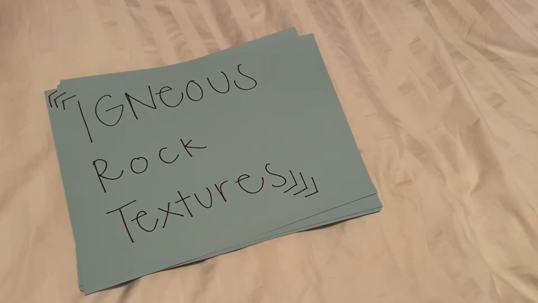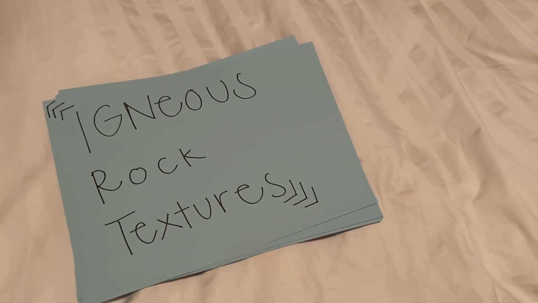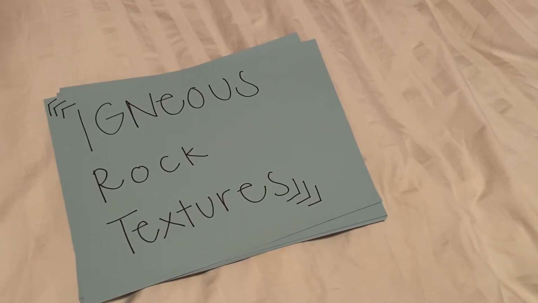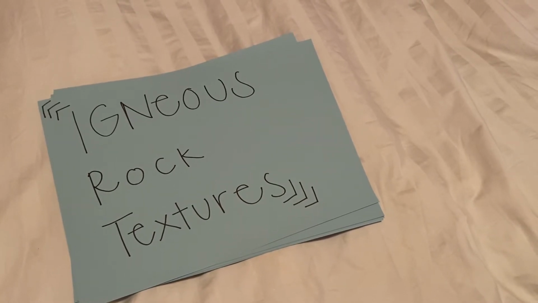Hello, Geology 1090 class. My name is Maddie Pierce, and I'm going to be doing my video response on igneous rock textures. I'm just going to be describing each texture, and I have a visual for each texture.